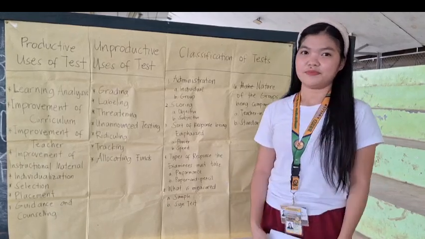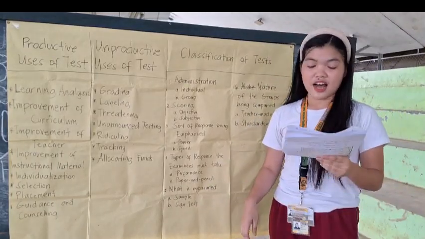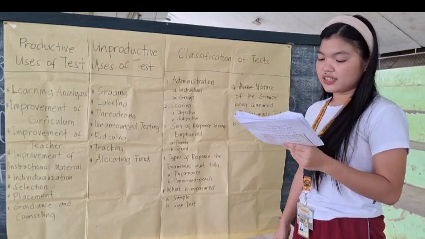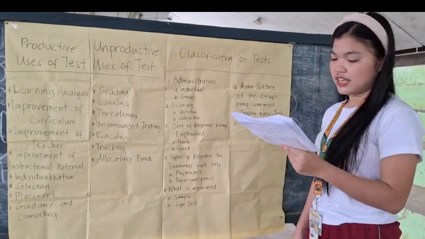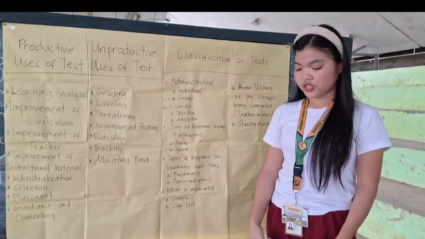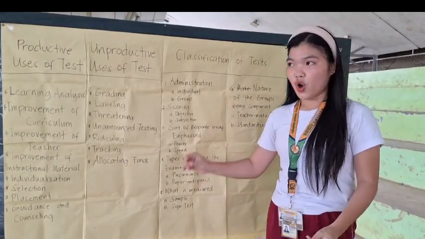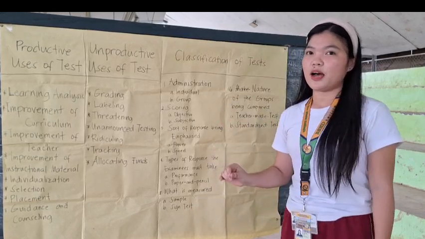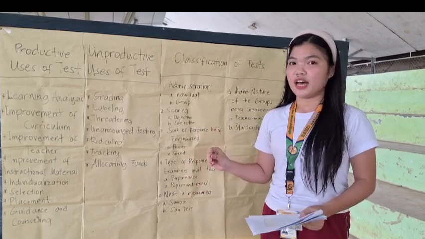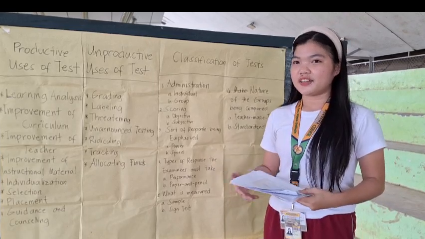Next one is sign test. Sign test is a diagnostic test designed to obtain diagnostic signs to suggest that some form of remediation is needed. So diagnostic test is done during the instruction of a teacher, just to know if her or his learning objective is effective or it needs to be changed or improved so that the students can easily understand or learn the specific lesson or topic.